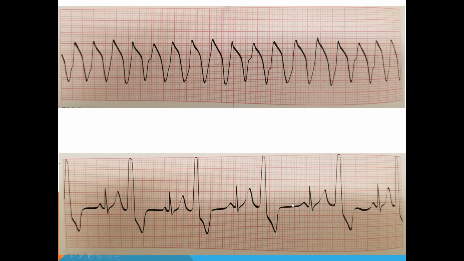Oh, that's right. You don't have a voice. I forgot about that. That sinus rhythm in PVCs. Yes. How frequent are the PVCs?